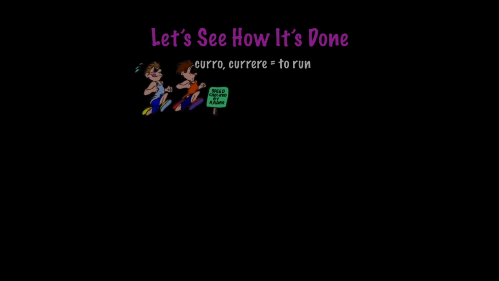Now let's look at how to use the verb curro, currere. Remember that we want to determine the conjugation of the verb first. This will help us to use the correct connecting vowels. On this verb, I see the infinitive ending ERE. When I look at the first word, I see that it ends with the letter O, which means that this is a third conjugation verb.